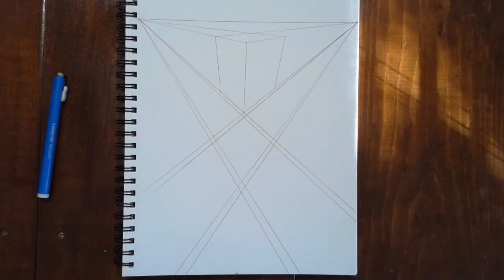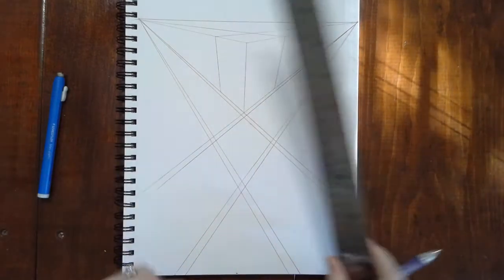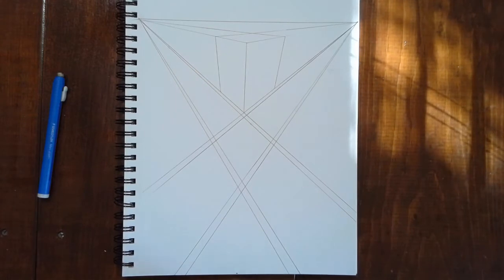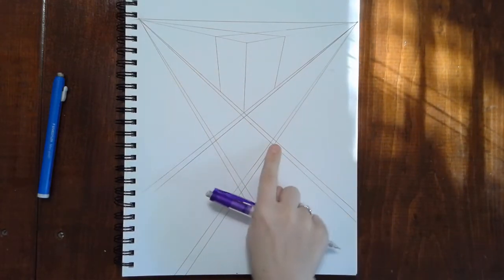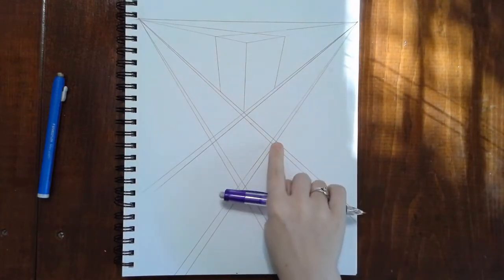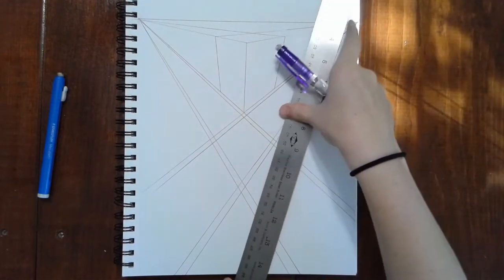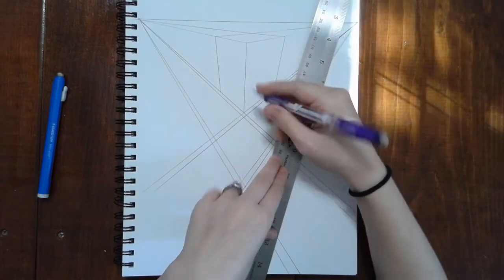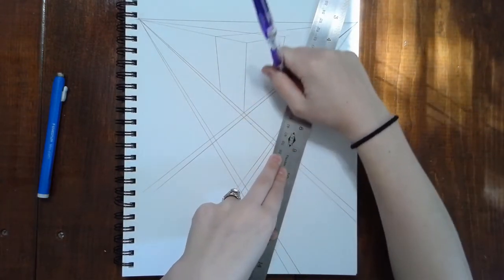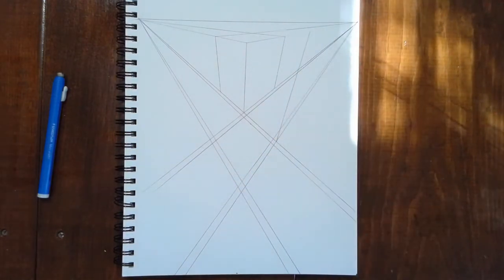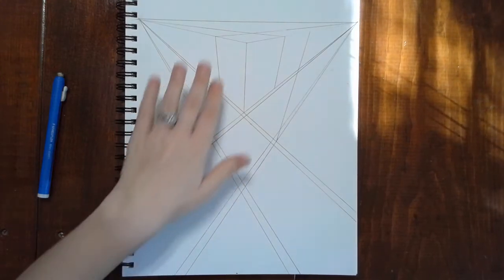We're going to add several more, but we're only going to add details to one of them because that's going to be a lot of buildings if we add too many. Our next building is going to start at the intersection of these lines farthest to the right, which is right here. So you're going to line your ruler up with this point and this point down here. This one looks like it's going to be a little bit taller than our first building, and that's fine.